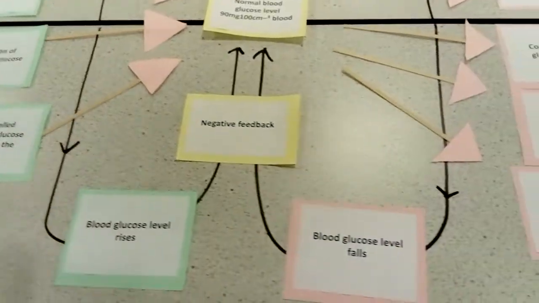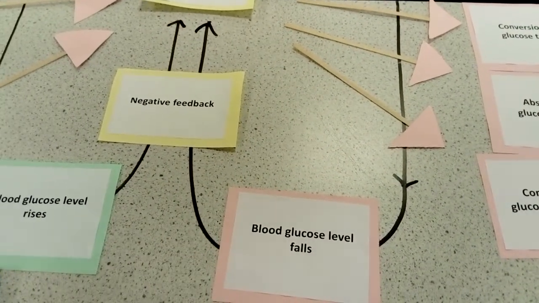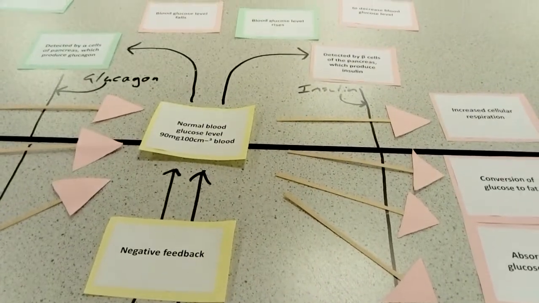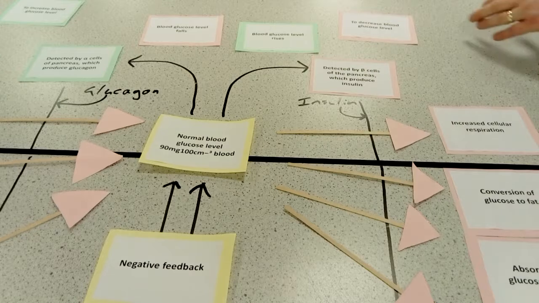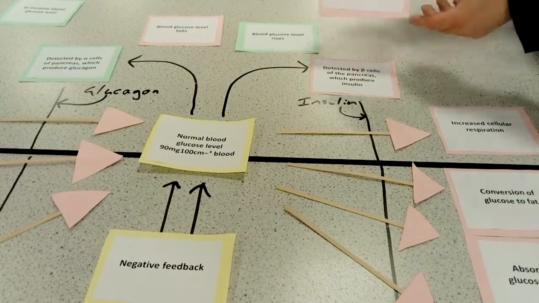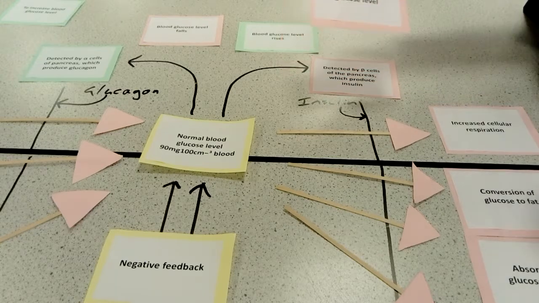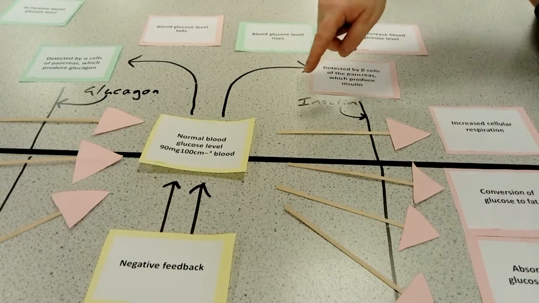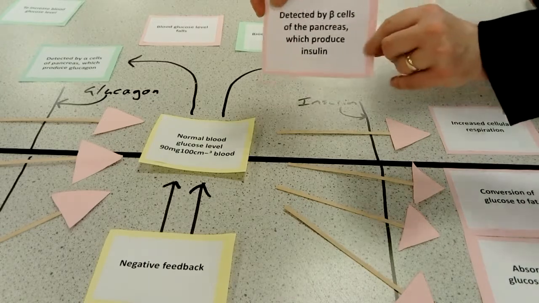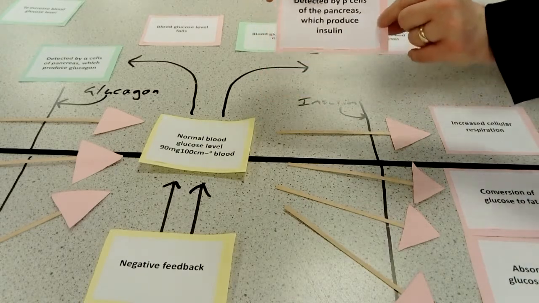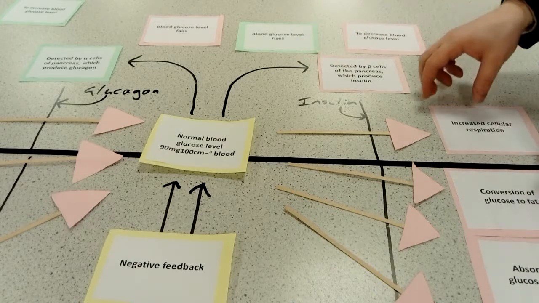Alternatively, if the blood glucose rises, a number of different things can also take effect. If blood glucose rises, we need to decrease that blood glucose level. So, it's detected by beta cells in the pancreas, which produce insulin. That insulin has a number of effects as well.